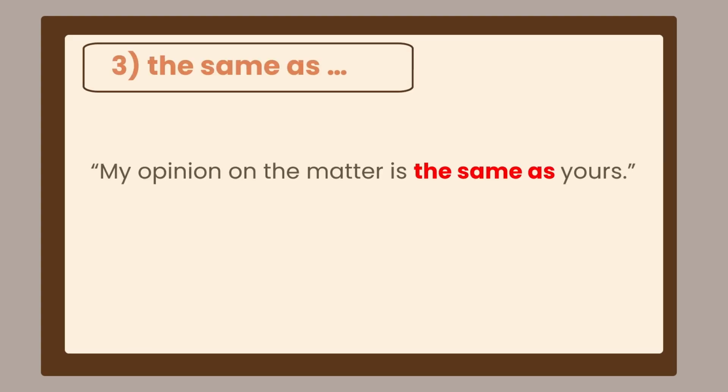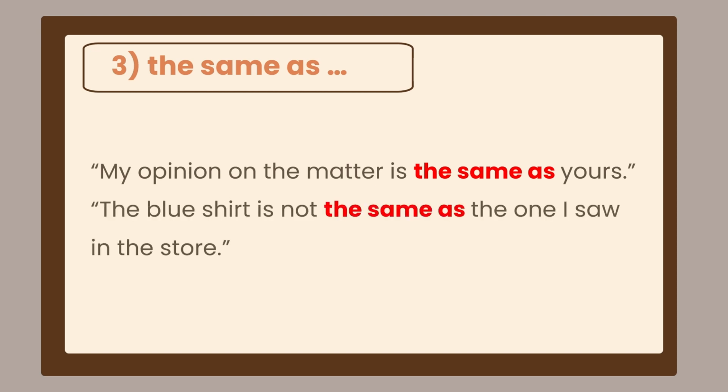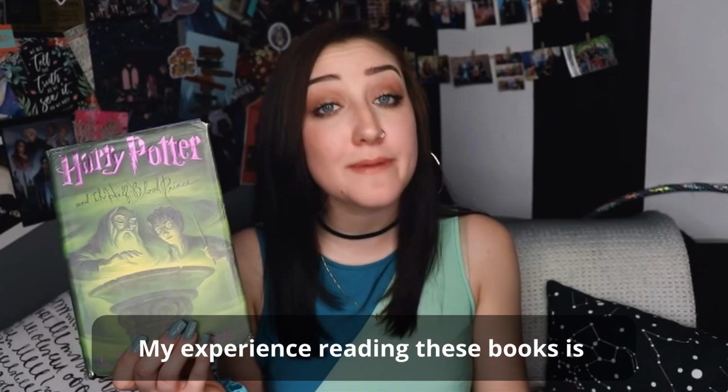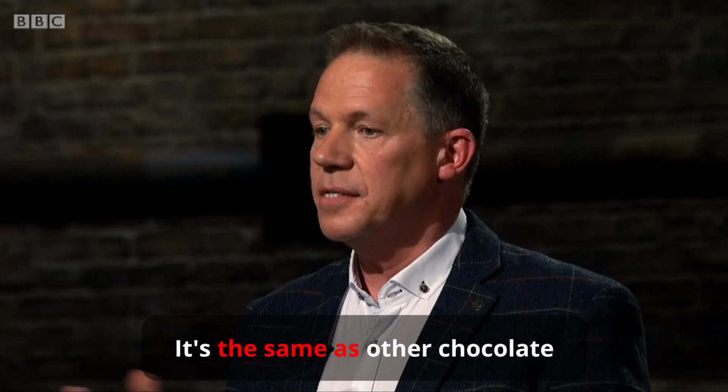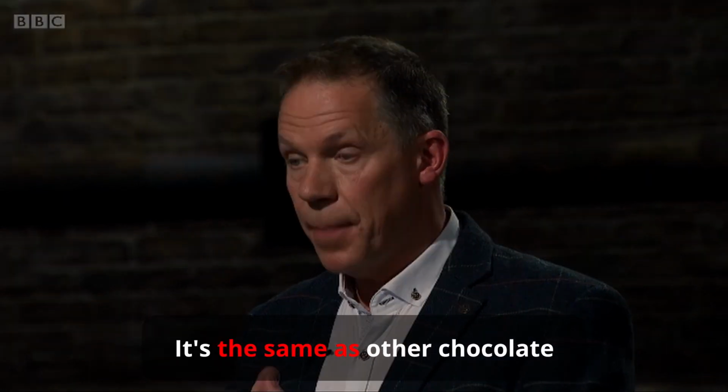The same as. My opinion on the matter is the same as yours. The blue shirt is not the same as the one I saw in the store. So here, remember, "the same" always comes with "as" when there's an object to compare. My experience reading these books is pretty much the same as last time. It's the same as other chocolate.